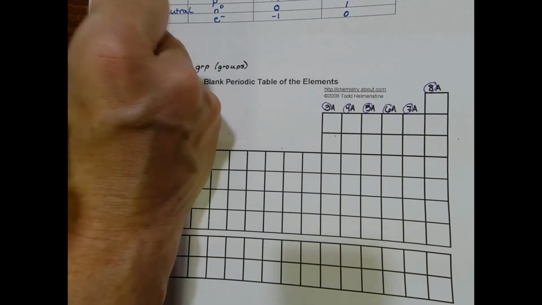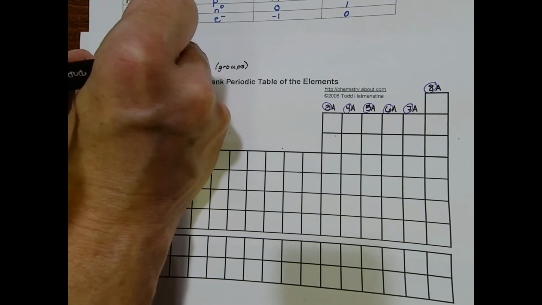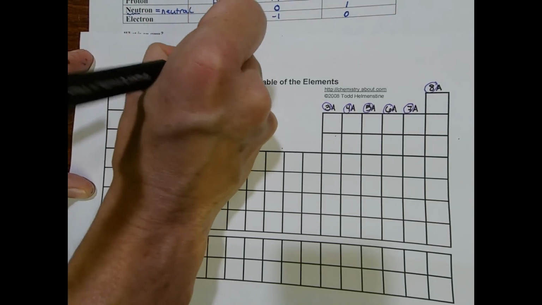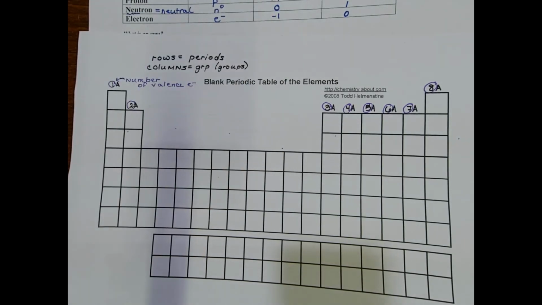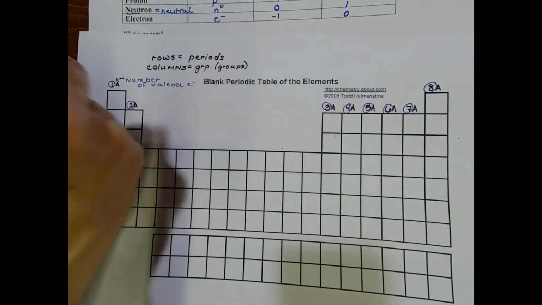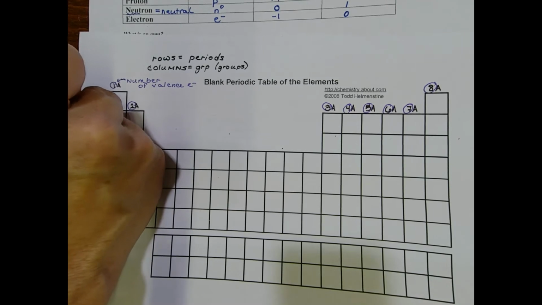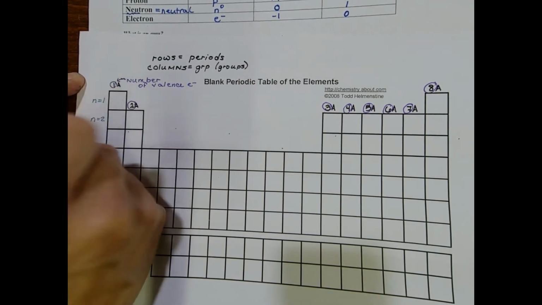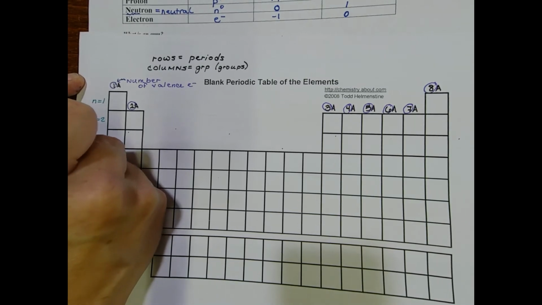And we call the rows in the periodic table periods. And thus the name periodic table, right? And so our first row, we could call it n equals 1. Period 1, we have period 2. And I'll do n equals 3 over here.